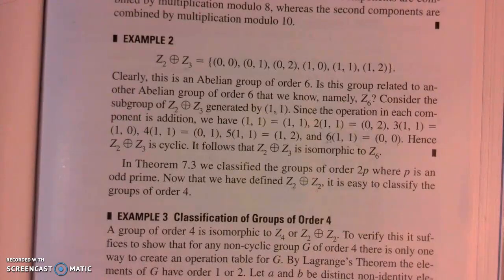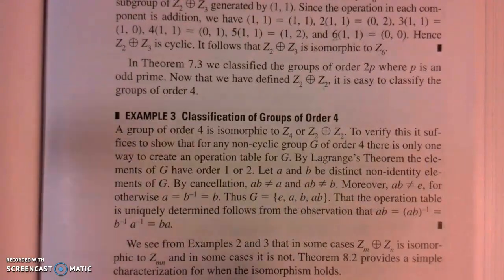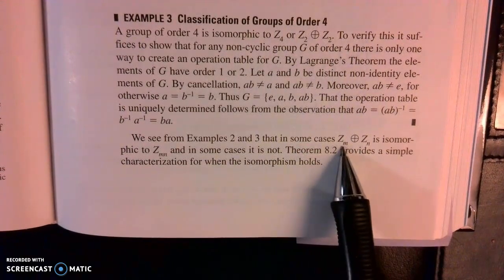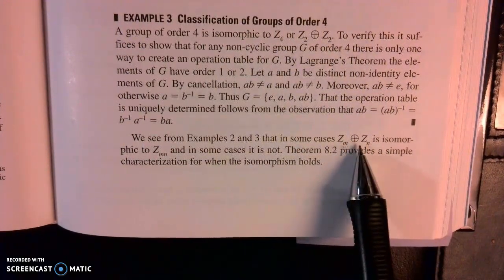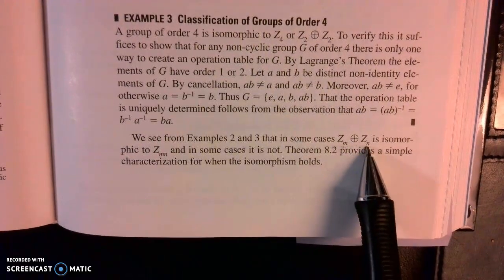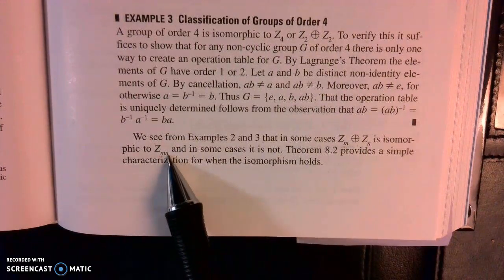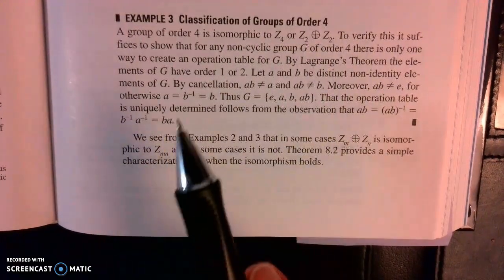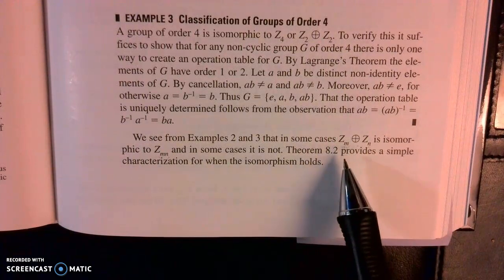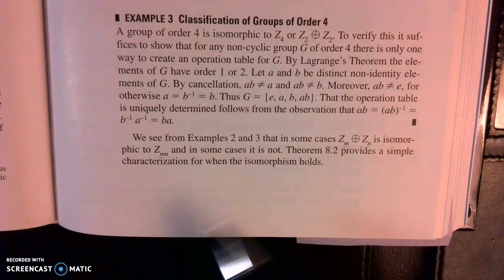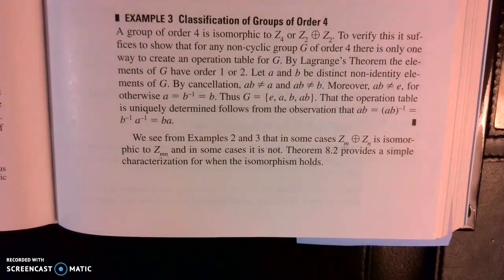We see that when we have Zm external direct product with Zn, it can be isomorphic to Zmn, like in example 2, and it may be not isomorphic to such a group.